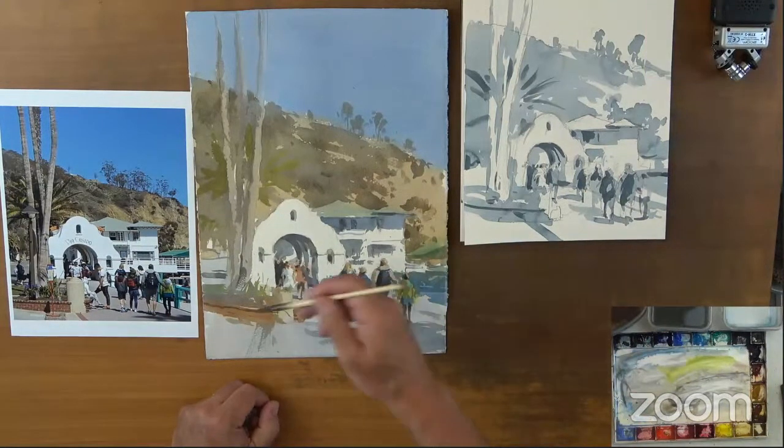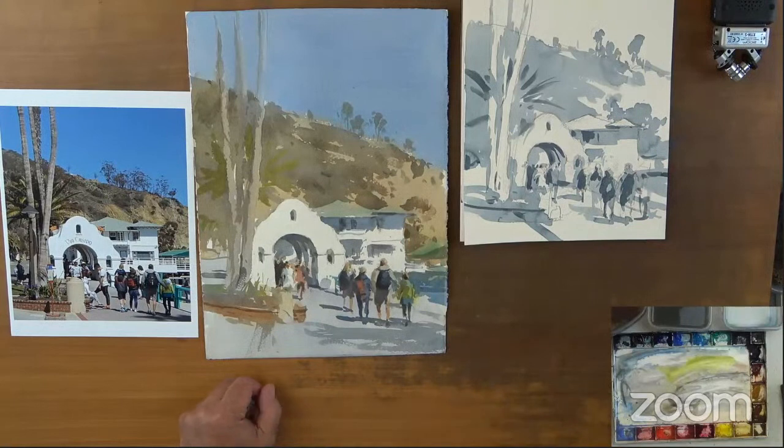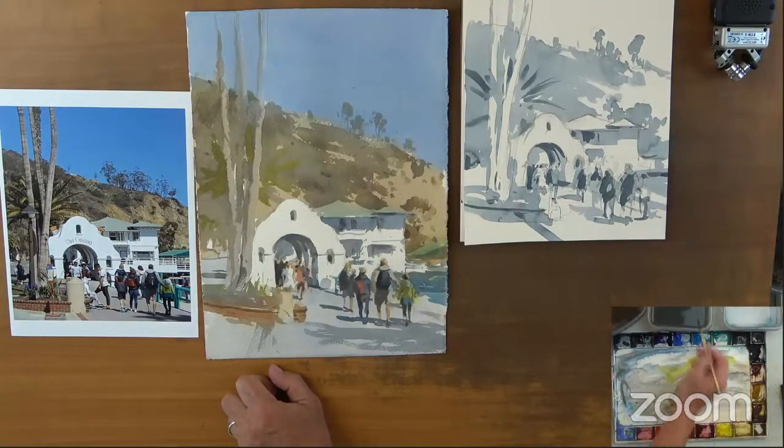Okay, get those darks on that palm tree, and I'd be pretty close to finishing this up. And look at that, I said about an hour and a half. Wow.